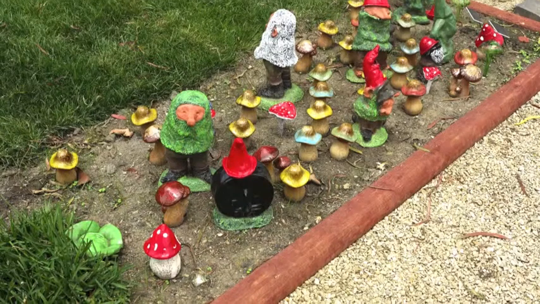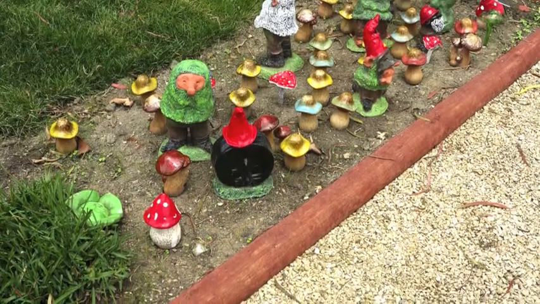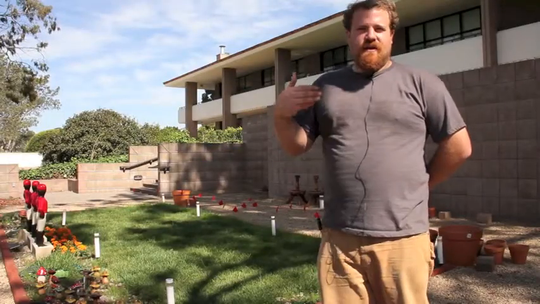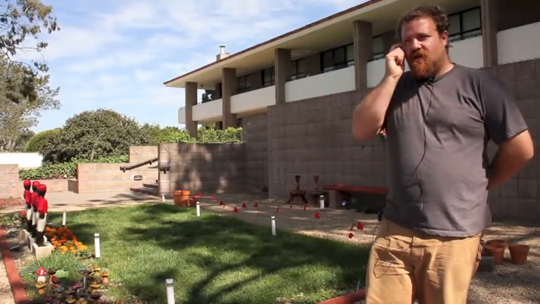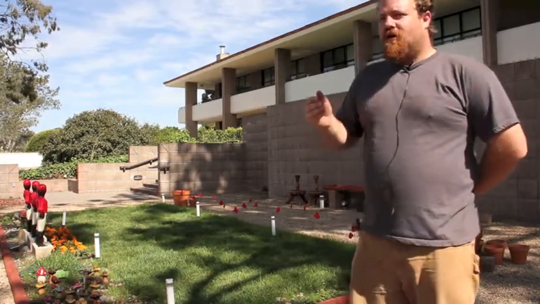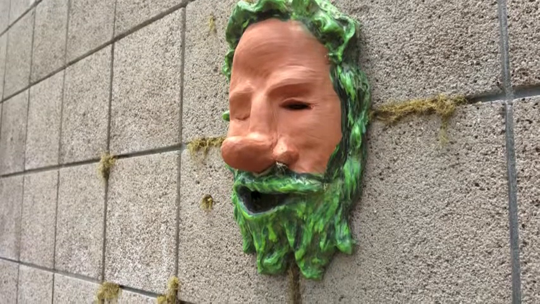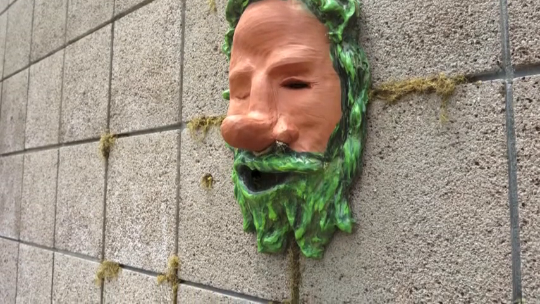And all of the garden statuary that we might be familiar with today seem to reference that kind of distinction. Most notably would be the architectural green man mask, which I have up on the main wall.